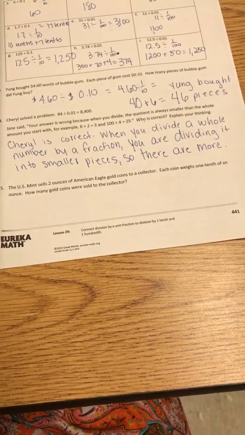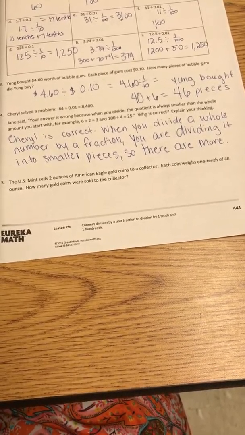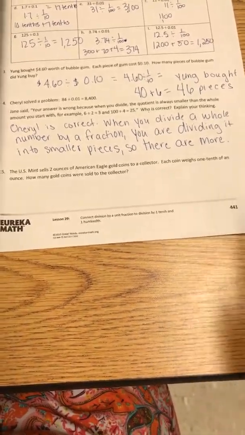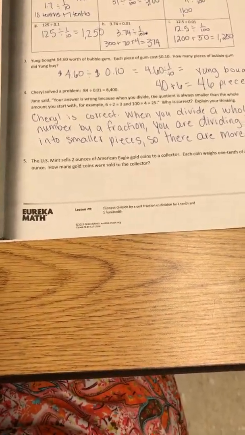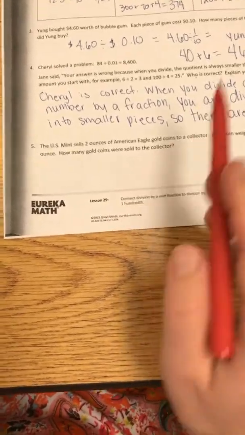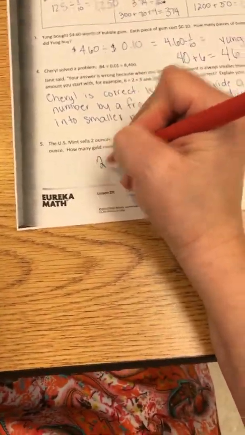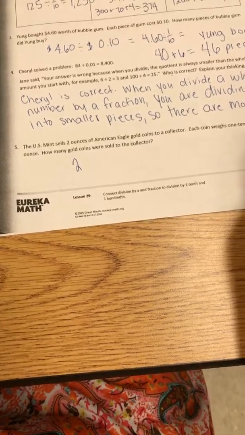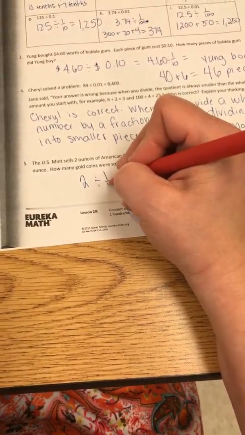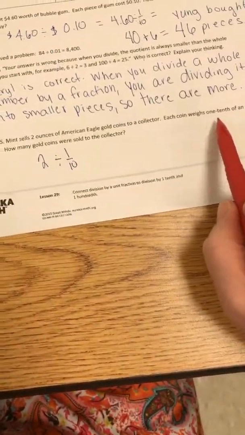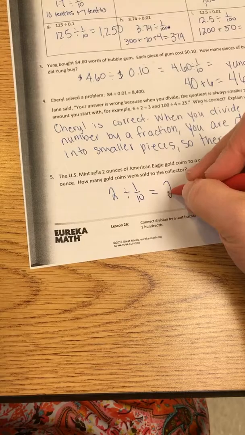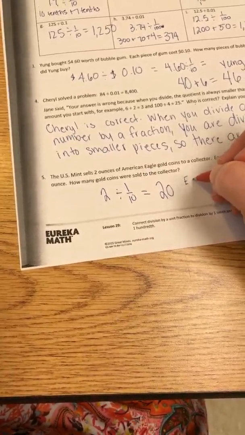And finally, the U.S. Mint sells 2 ounces of American Eagle gold coins to a collector. Each coin weighs 1/10 of an ounce. How many gold coins were sold to the collector? So here I have 2 wholes, and I'm dividing that by 1/10 because that's how much each coin weighs. And that's exactly what we've been doing.